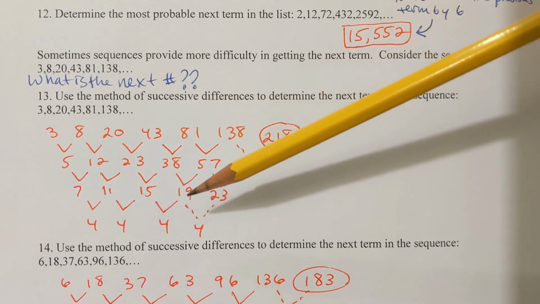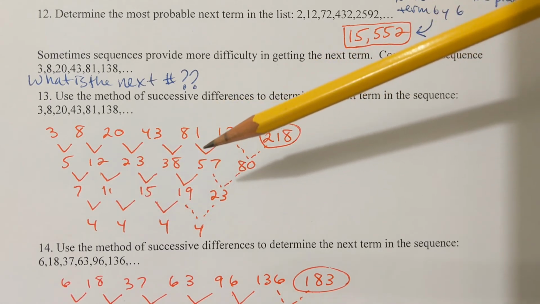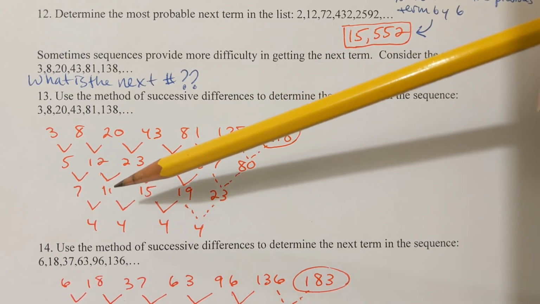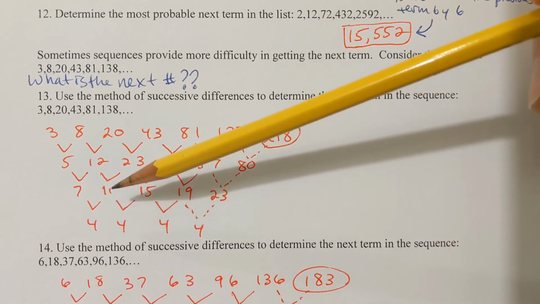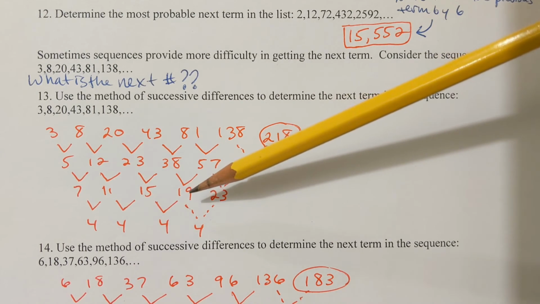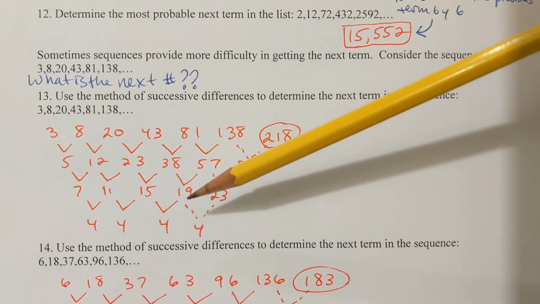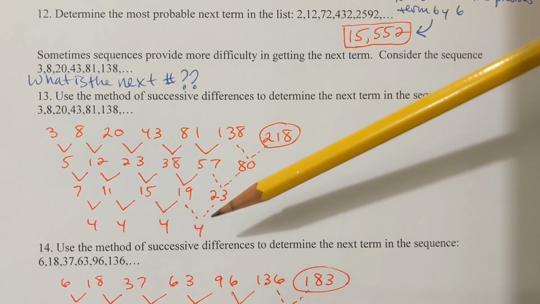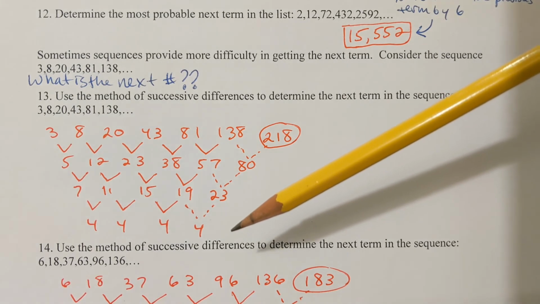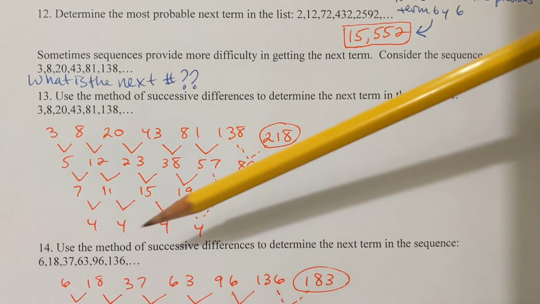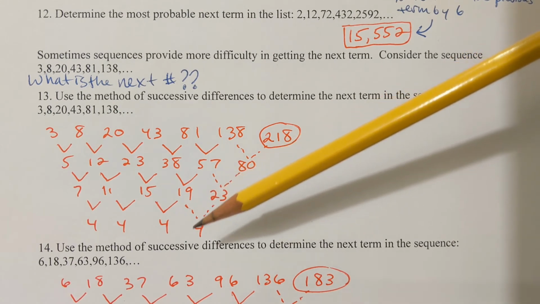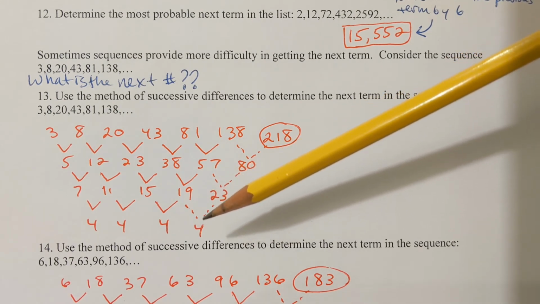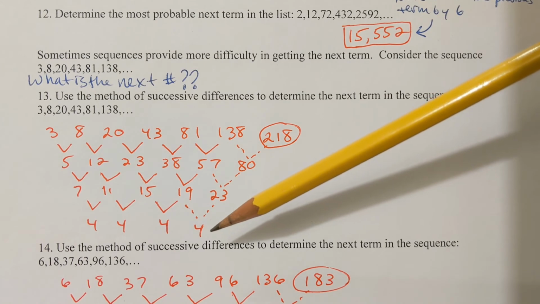Okay, I still don't see all the same numbers, so I have to repeat this again. 11 minus 7 gives me 4. 15 minus 11 gives me 4. 19 minus 15 gives me 4. Okay, so I'd use inductive reasoning, and I would assume that this trend continues, where the bottom row here is all 4s.